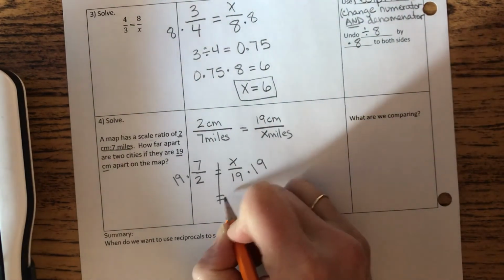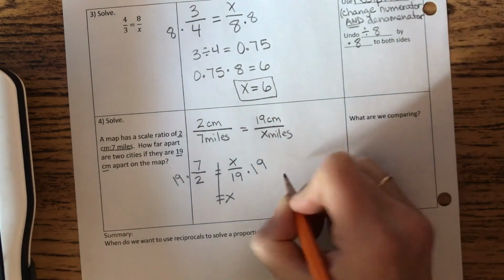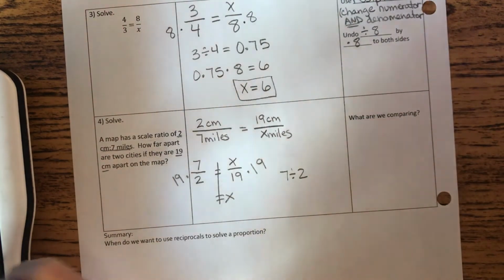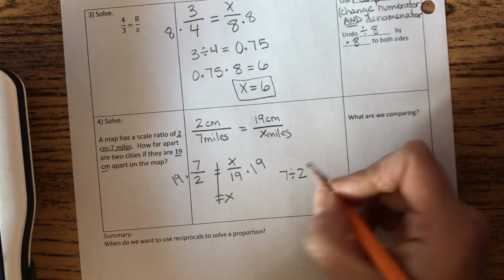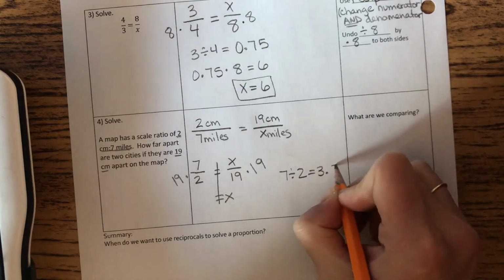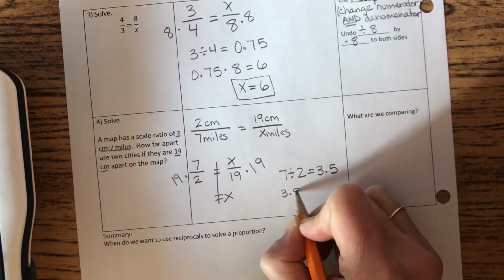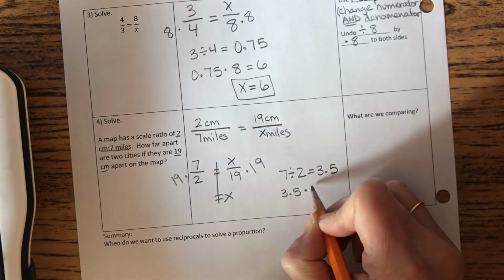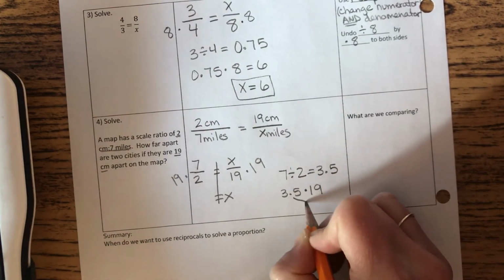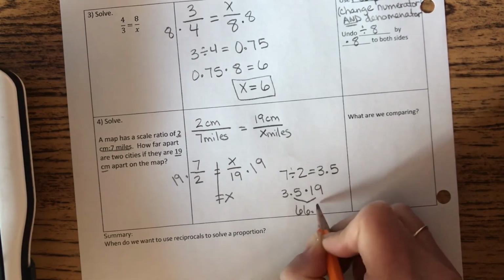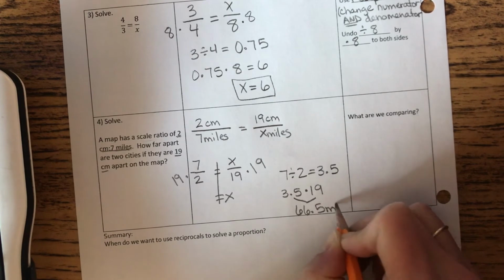So over here I would have x, and over here I'm going to figure out 7 divided by 2, and I have 3 and 5/10, and then I'm going to take 3 and 5/10 times 19, and that gives me 66.5 miles.